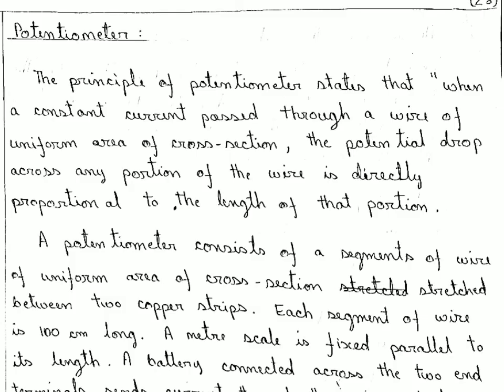Now next is the potentiometer. This is another electrical device, and this is used to compare EMFs of two cells or to measure the internal resistance of a cell. Now the principle of working of this potentiometer states that when a constant current passes through a wire of uniform area of cross section, the potential drop across any portion of the wire is directly proportional to the length of that portion. So that is the principle of the potentiometer.